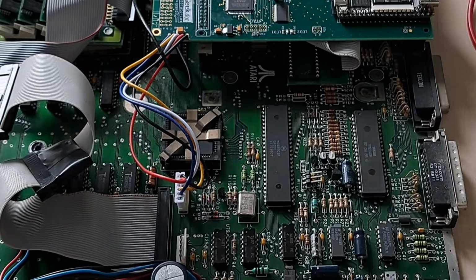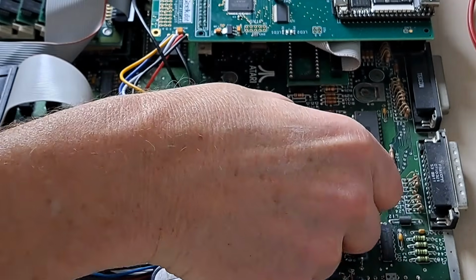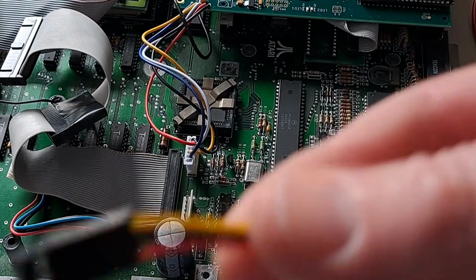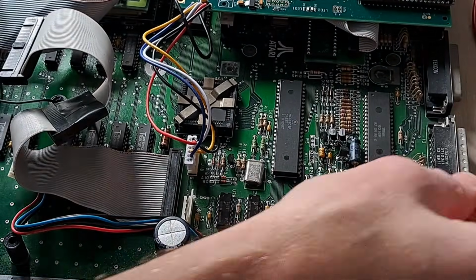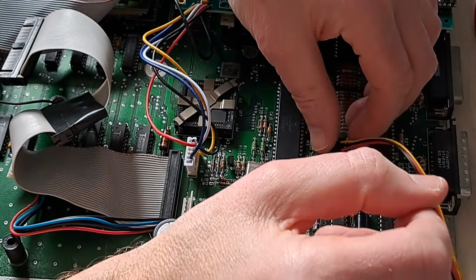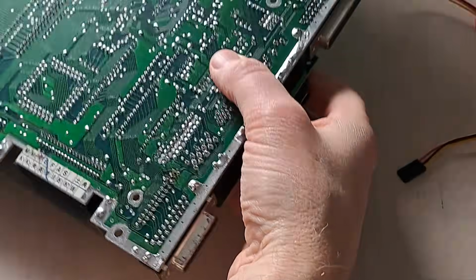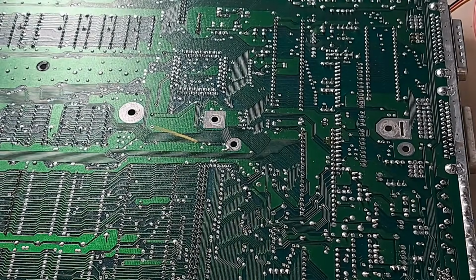But that doesn't fit very well either, because the component next to it is in the way. So I'm going to see if I can bend it a bit. Well, it's bent a bit. Hopefully it fits now. Let's see if it's in deep enough. Oh, it's fine.